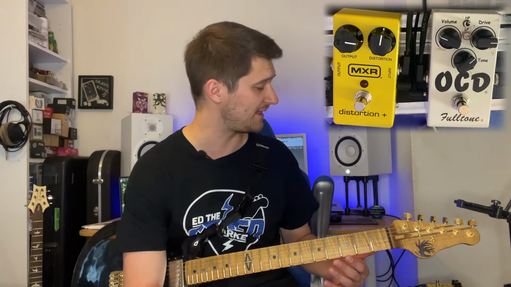I think the compressed thing is probably the most standout characteristic difference for these pedals for me. I find that the compressed nature of the OCD means it's a lot smoother to play, but it's a lot less cutting than the MXR. So depending on kind of what you're after, that might be worth considering.